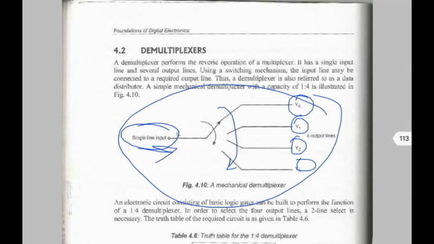One possible application of the multiplexer, think about it, would be a car.